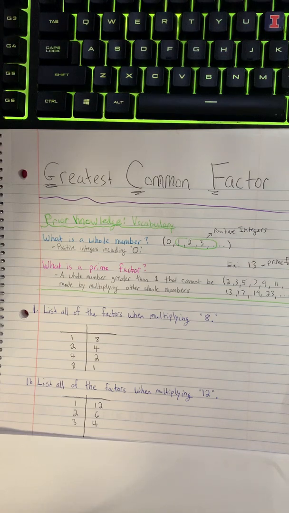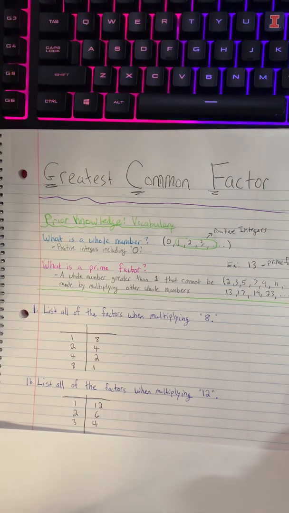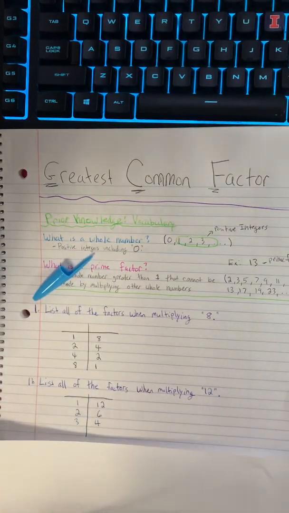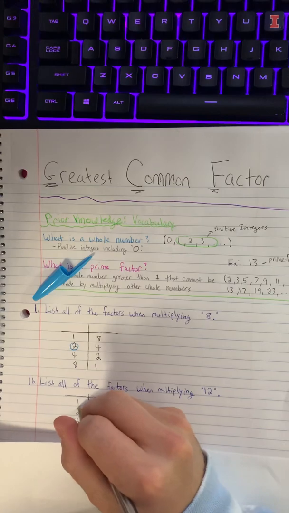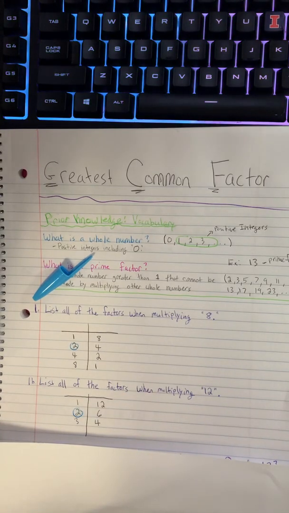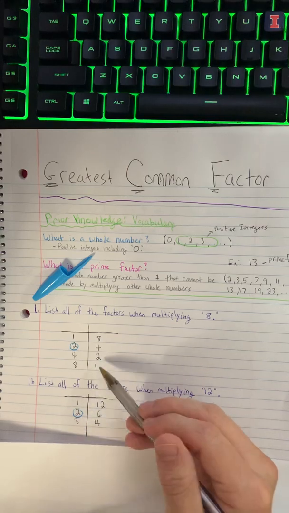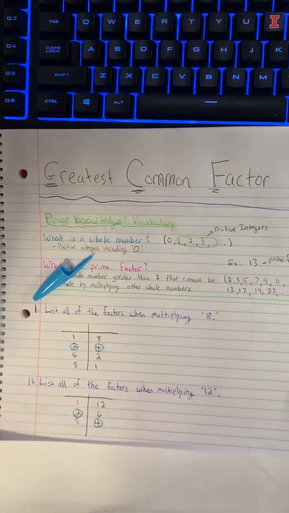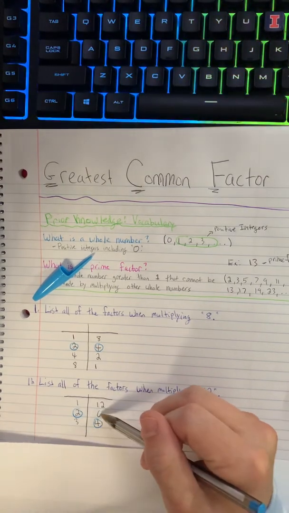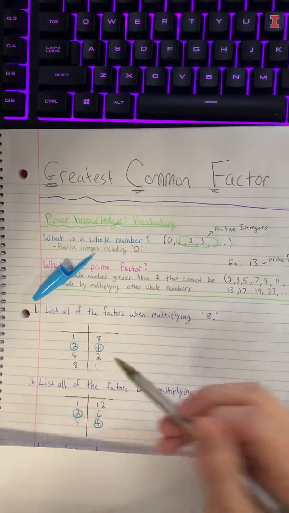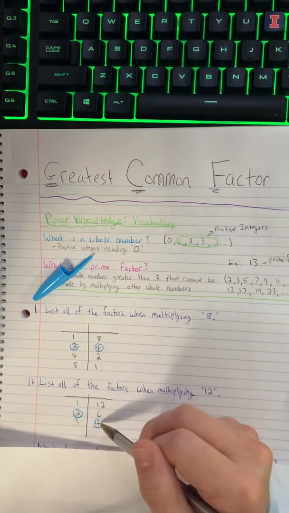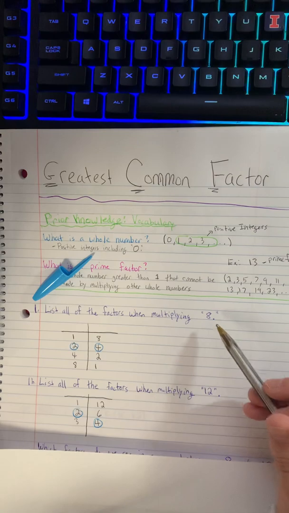Besides 1 and itself, what are the common factors that we see between 8 and 12? I'm going to use a different color here. Right, we see a 2. They both have a 2 in common. What about a 3? No, 8 doesn't have 3. What about 4? Yeah, we see 4 right here. 5? We know 6 is here. Is there a 6 over here? No, 6 doesn't go into 8. 7, 8. Okay, so now we know that 4 is the greatest common factor that goes into both 8 and 12.